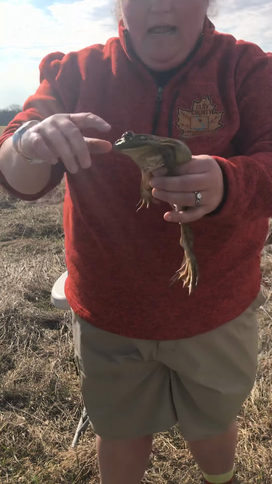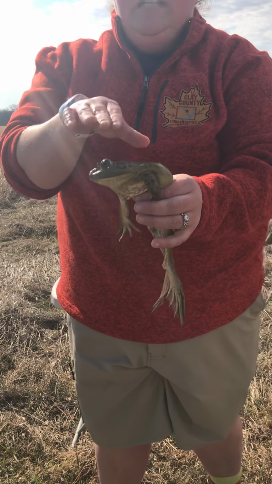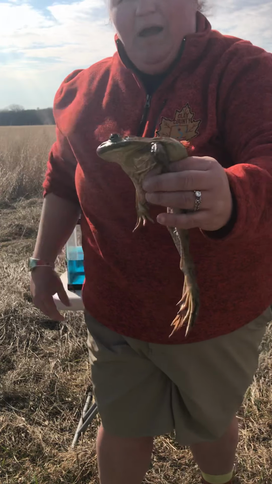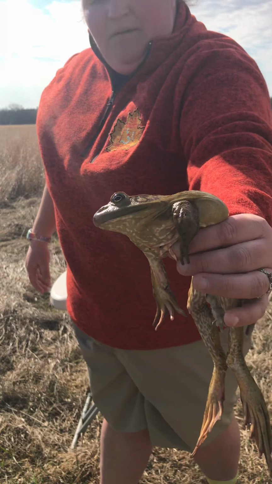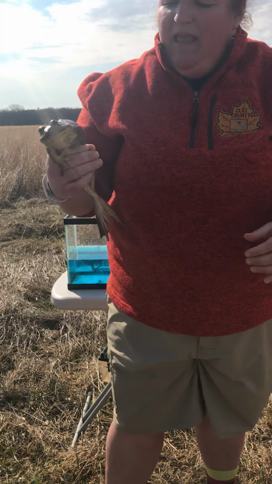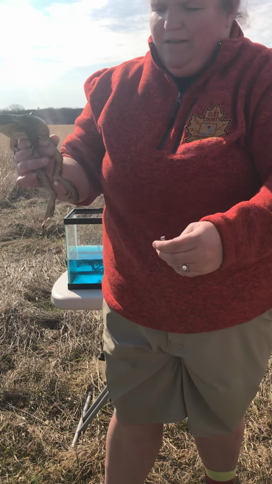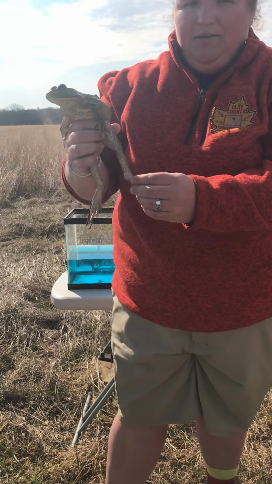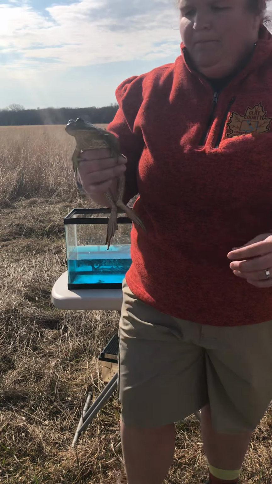And their other adaptation is their eyes. They are on the side so they can see movement all around them. And another adaptation is they have really big, powerful legs, so they can jump really far away as well.